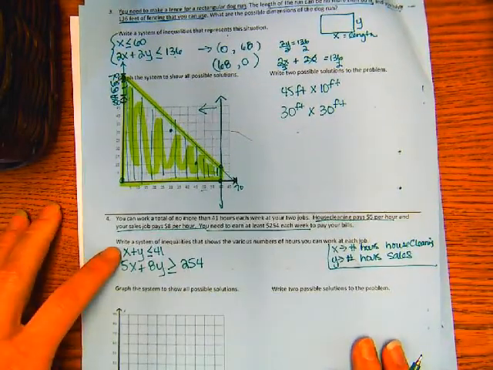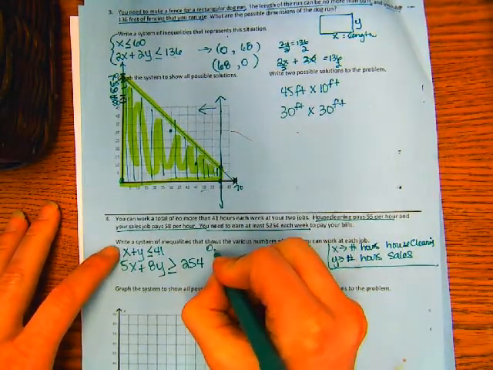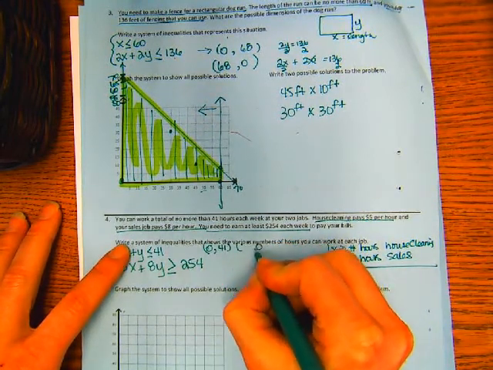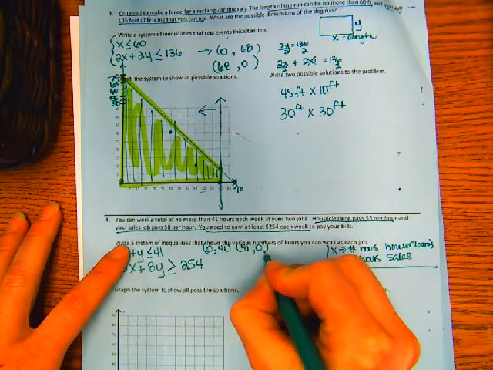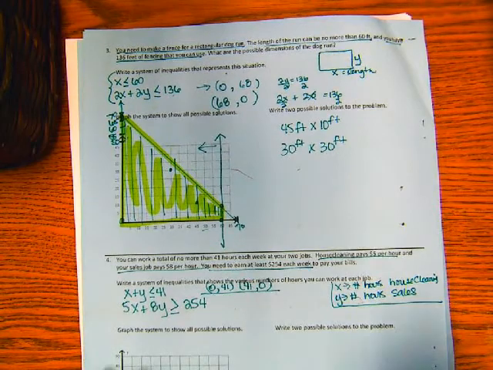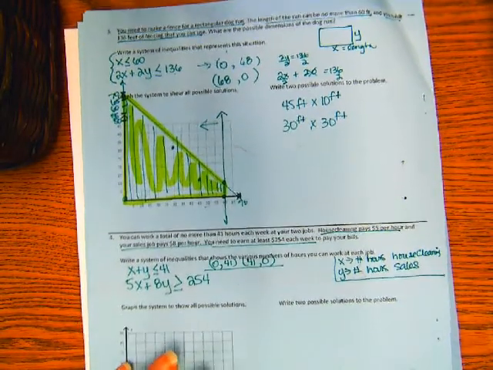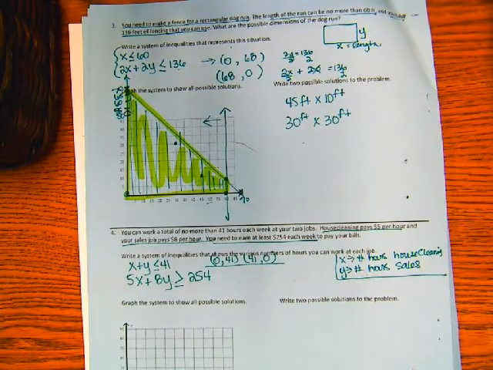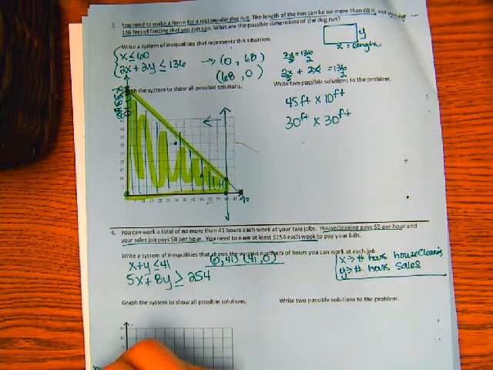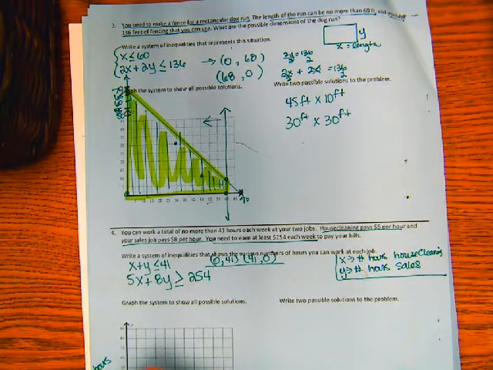Okay. I am going to once again use the intercept method. This one's pretty easy. If you put 0 in for X, Y's got to be 41. If you put 0 in for Y, X has to be 41. One thing I forgot to do over here, I'll go back to it in a second, is label. So this would be the hours, remember the x-axis, house cleaning. And this is the hours at your sales job.